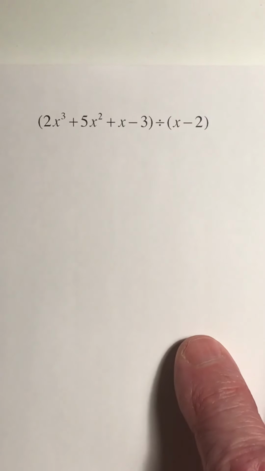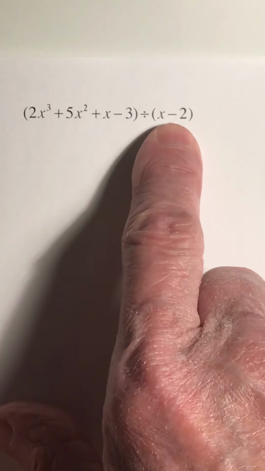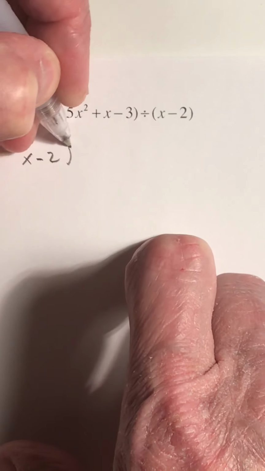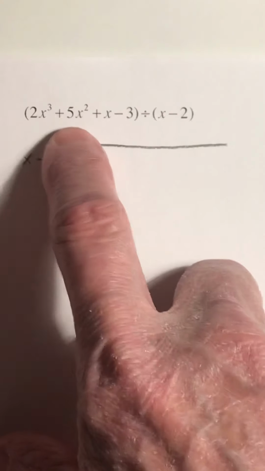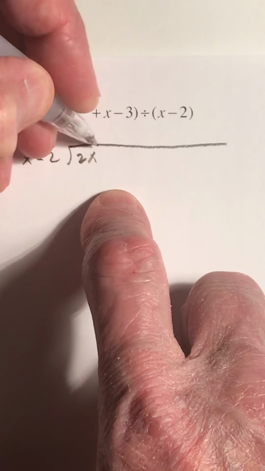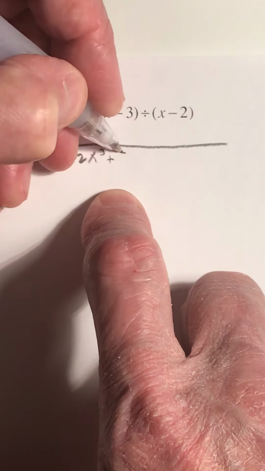Okay. And, oh, look at all 4 terms. Whoa. So we start with writing x minus 2 over here. And 3, 2, 1, 0. It is in order. 2x to the third plus 5x squared plus x minus 3. And we're ready to go.